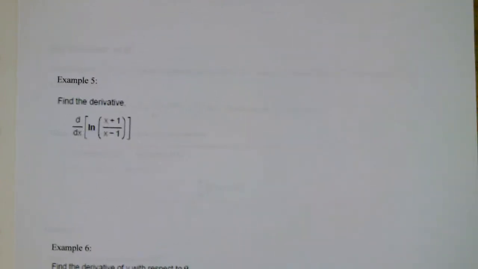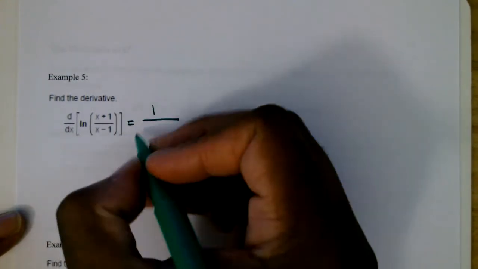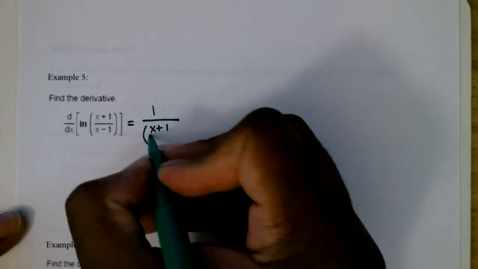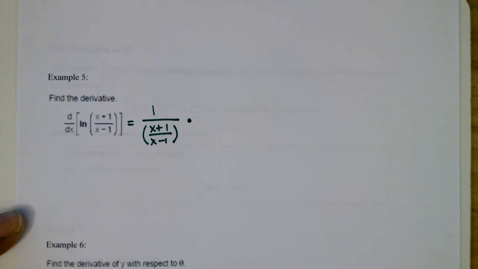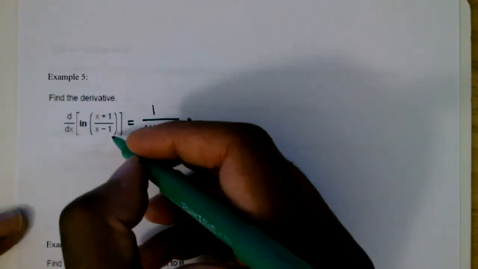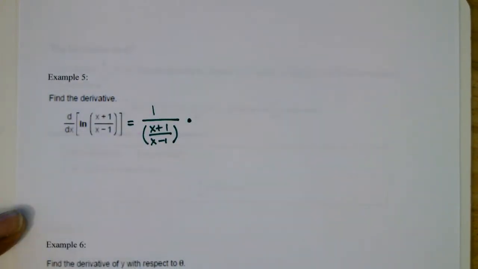Okay, here's example 5. Let's say we want the derivative with respect to x of the natural log of x plus 1 divided by x minus 1. All right, so if I take the derivative of the natural log of this, it's going to be 1 over x plus 1 divided by x minus 1. And then that has to be multiplied by the derivative of x plus 1 divided by x minus 1. In this case, I need to use what they call the quotient rule because I have a numerator and a denominator and I'm taking its derivative. So I need to use the quotient rule. The quotient rule is this.